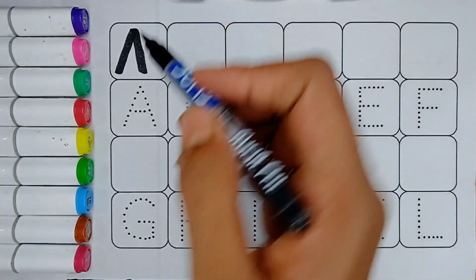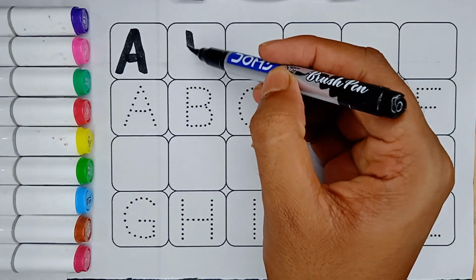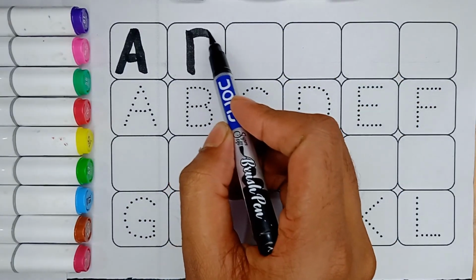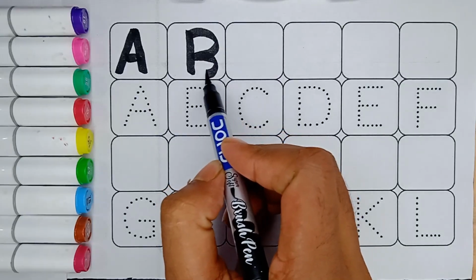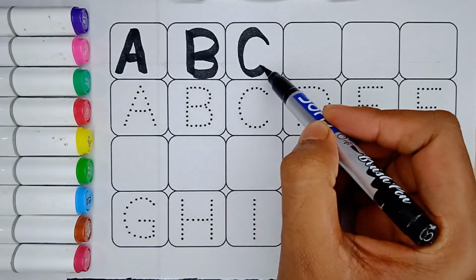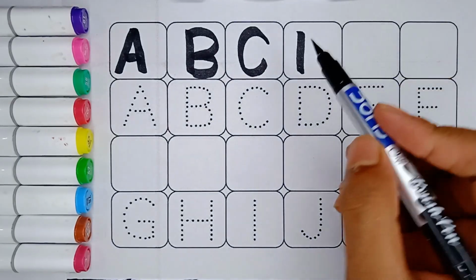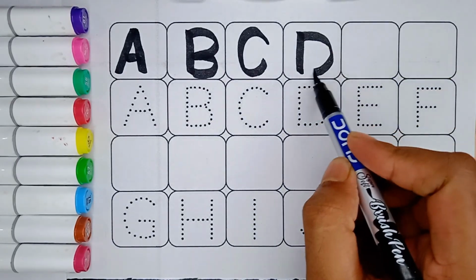Today, let's learn how to draw alphabet A. A is for apple. Letter B. B is for ball. Letter C. C is for cat. Letter D. D is for dog.